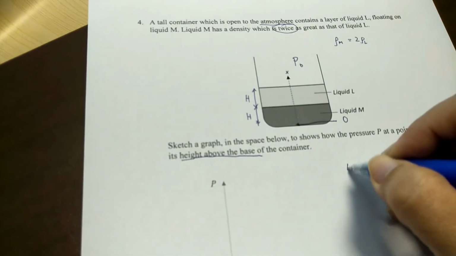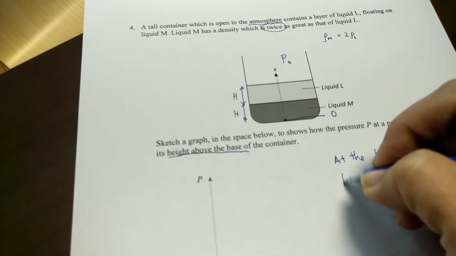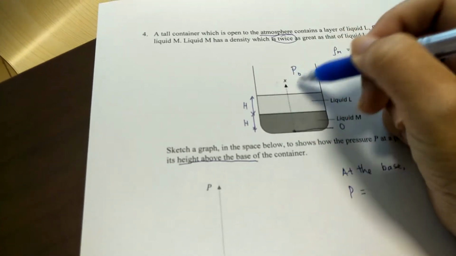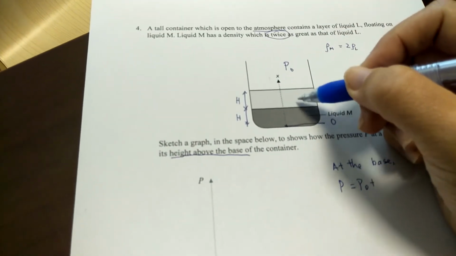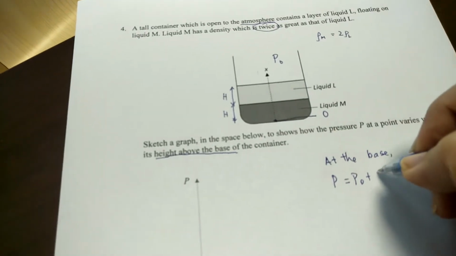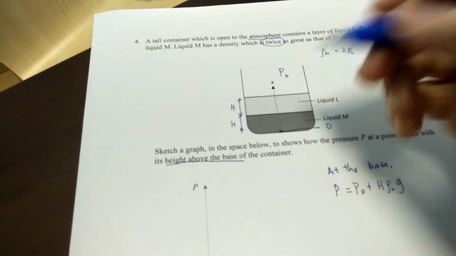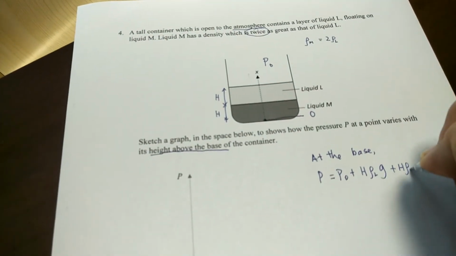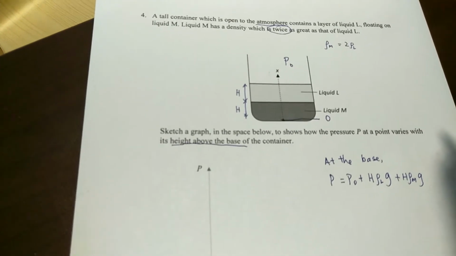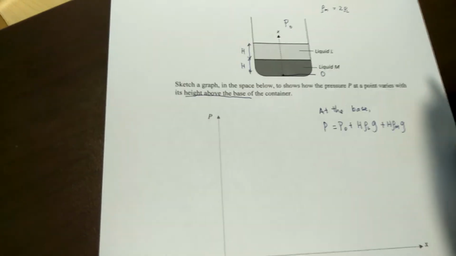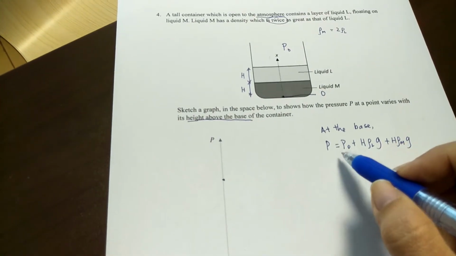The pressure at the base will be given by the atmospheric pressure P0, plus the pressure due to liquid L, which is h rho L g, plus the pressure due to liquid M, h rho M g. That is the pressure at the base when x is 0. So let's mark that pressure somewhere here on the graph.